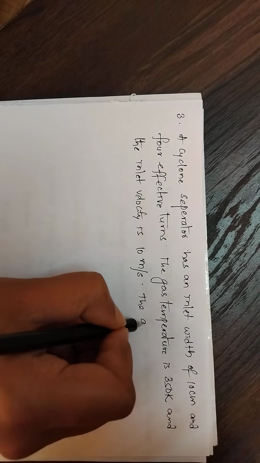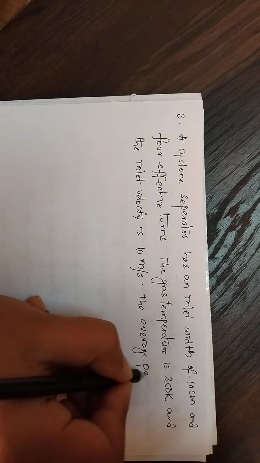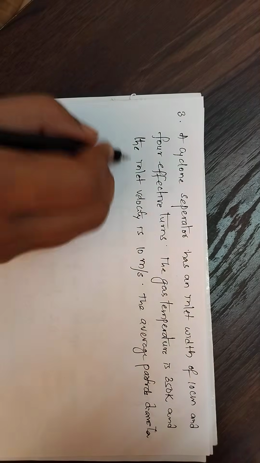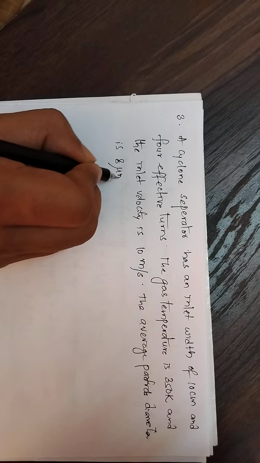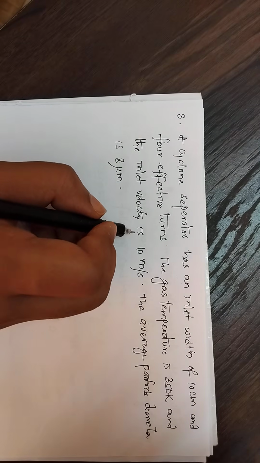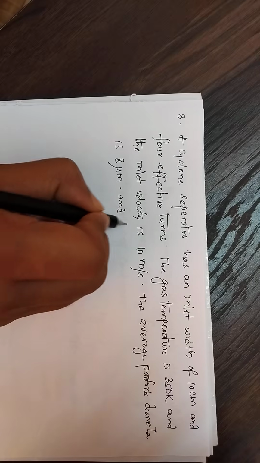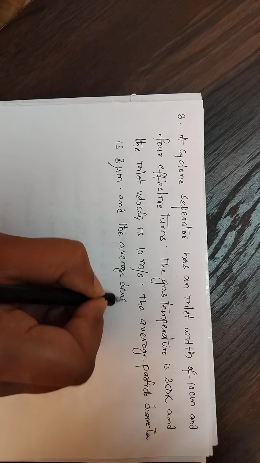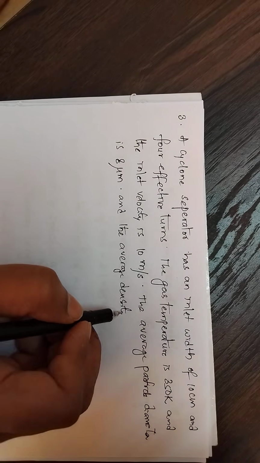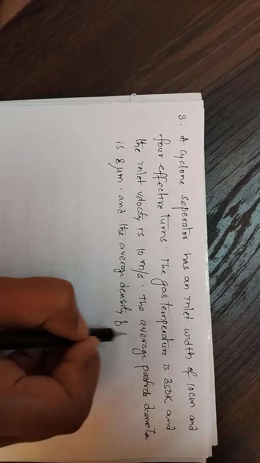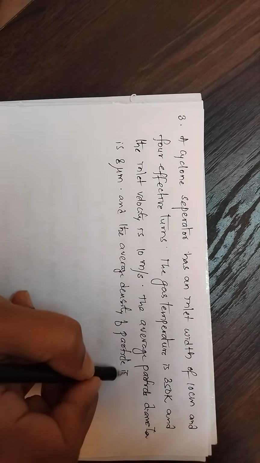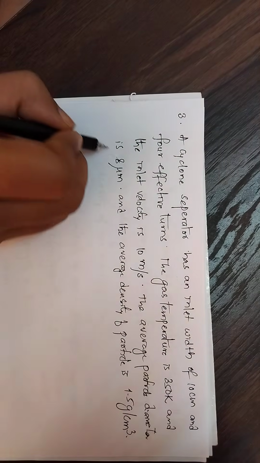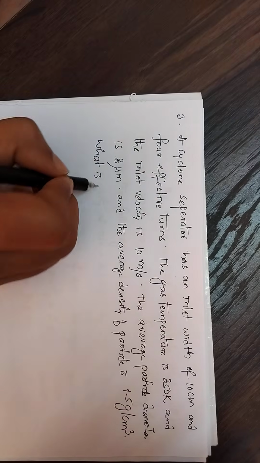The average particle diameter is 8 micrometers. The average density means it corresponds to the density of the particle. Average density of particle is 1.5 gram per centimeter cube. So it is asked, what is the collection efficiency.